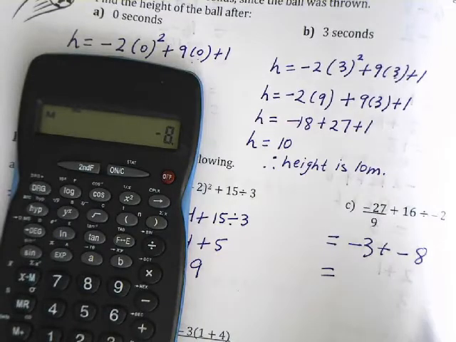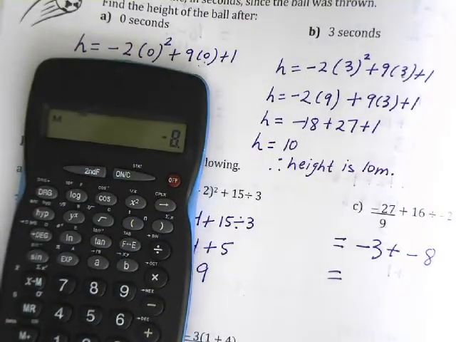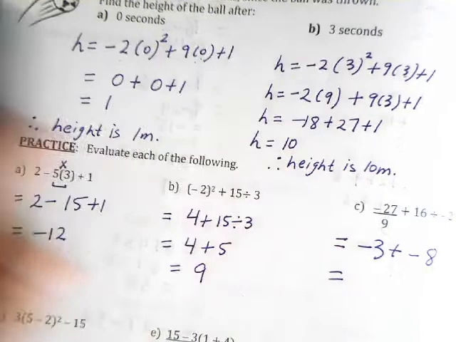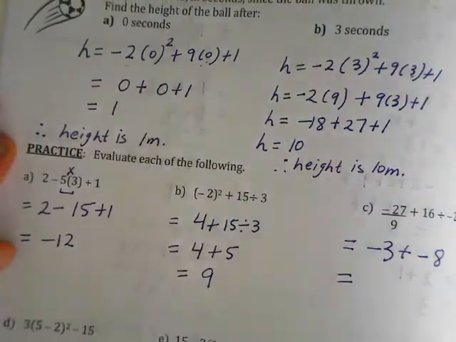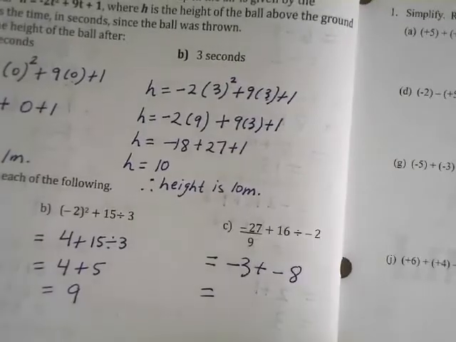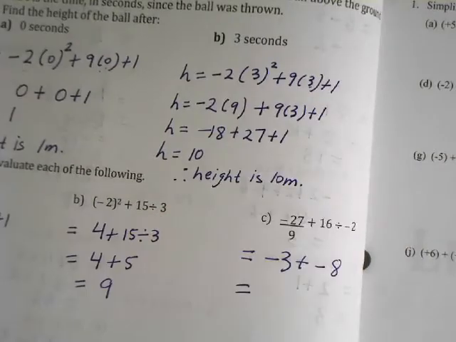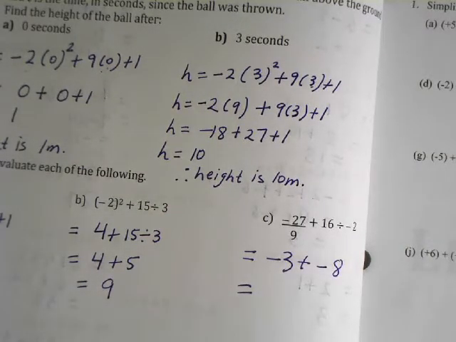Tell me what happens when your positive and negatives are beside each other. What does that sign turn into? Positive and negative is always negative. Remember we did that? I know some of you were not in class yesterday. Positive times positive is positive.